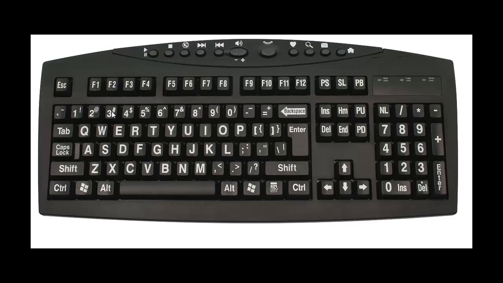3 by the left hand's middle finger like this and back. 4 and 5 by the left hand's index finger like this, back, this, back, right. 6 and 7 by the right hand's index finger like this, back, this, back. 8 by the right hand's middle finger like this and back. 9 by the right hand's ring finger from L to 9 like this and then back. 0 by the right hand's little finger like this and back.